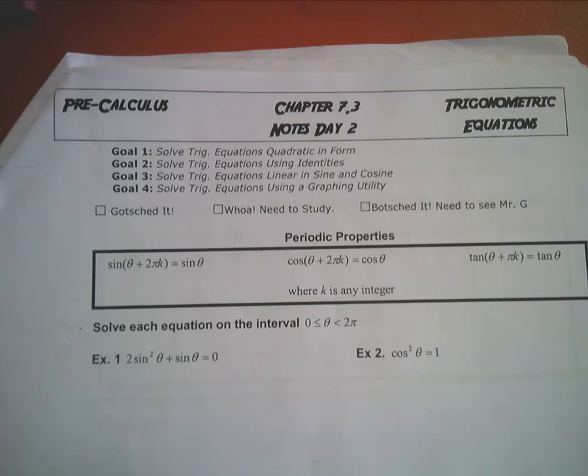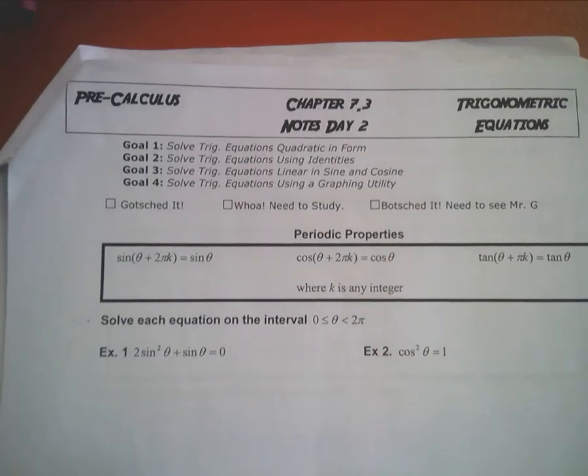All right. So we got trig equations day 2. I broke 7.3 up into 2 parts, partly because some of the stuff that you need to do, like on number 4, 5, and 6, requires you to have learned your trig identities. I don't know why this was before 7.4, but it was. Anyways, that's why I took a break, did 7.4, and now we're doing 7.3, day 2.